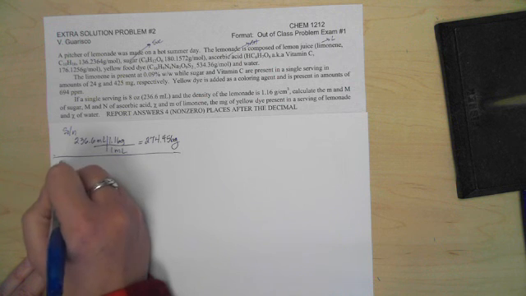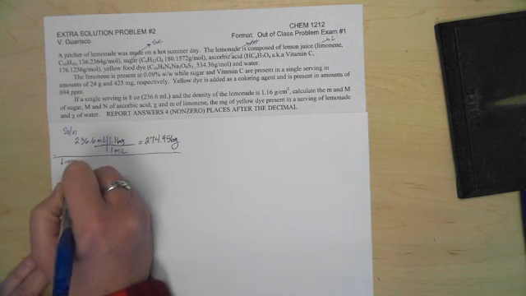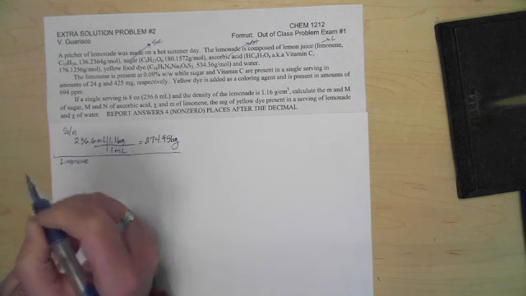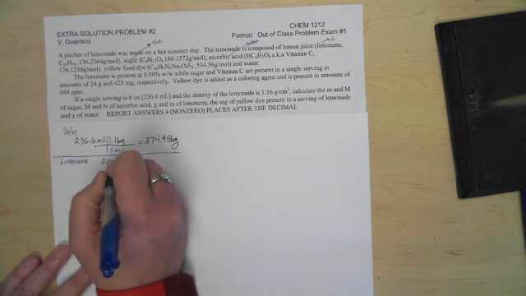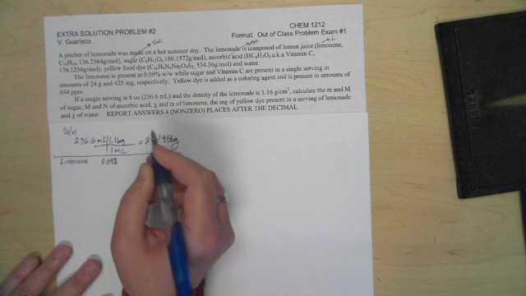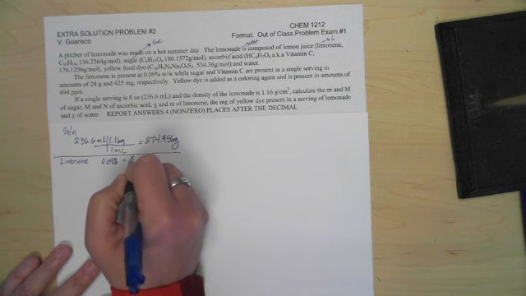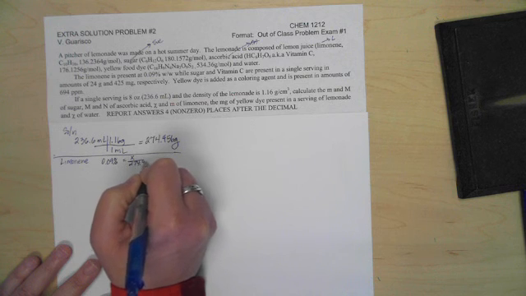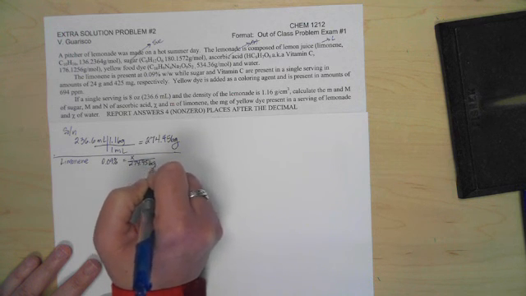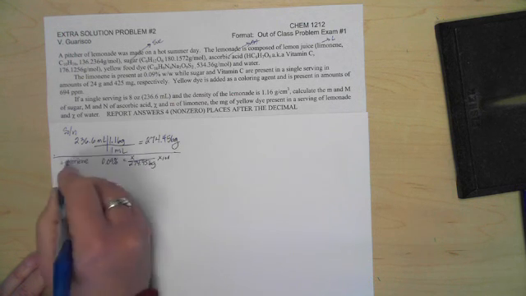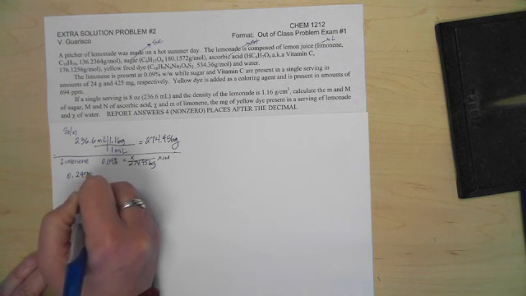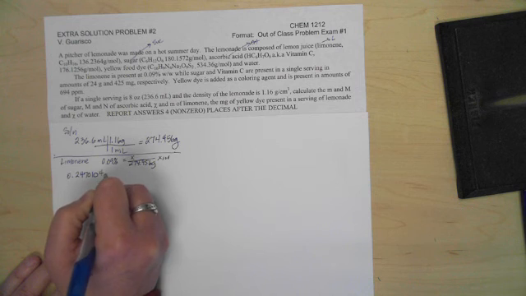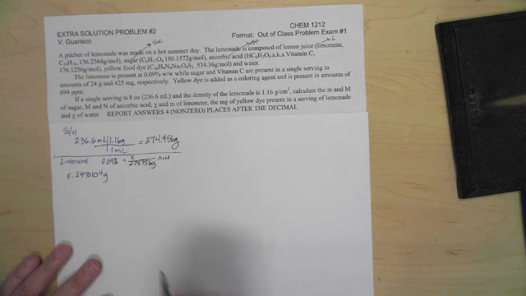But our next step is the limonene, which we know is 0.09% weight, that means it's X grams over 274.456 grams, which is the total mass, times 100. So we end up with 0.2470104 grams of limonene.